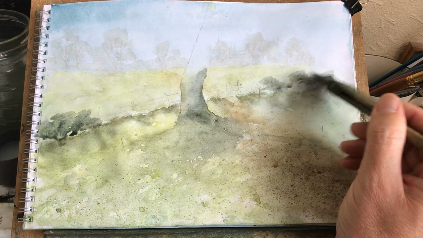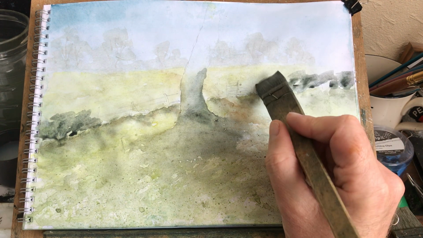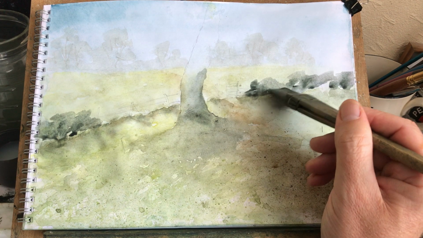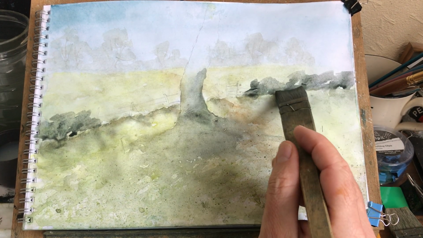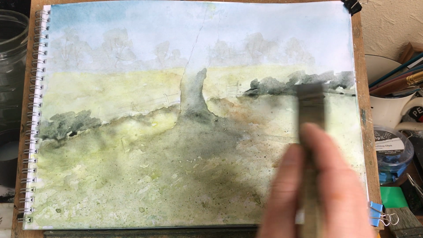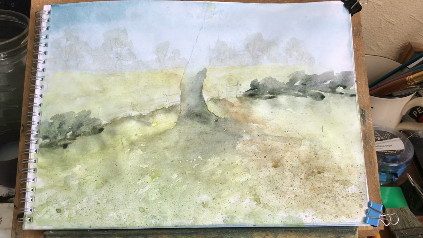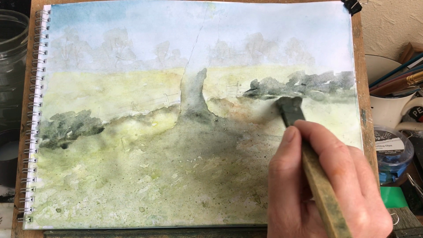I'll go in with that thin stuff there, and then swap to thicker stuff there. There, that's that. And then again, I think I'll pull that across into them shadows. The old softening brush again, and just soften that in.